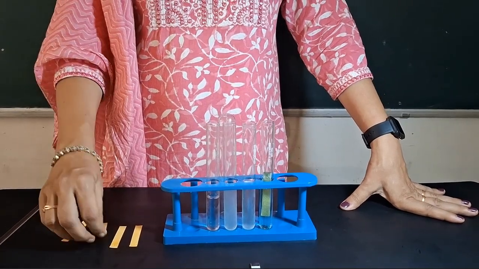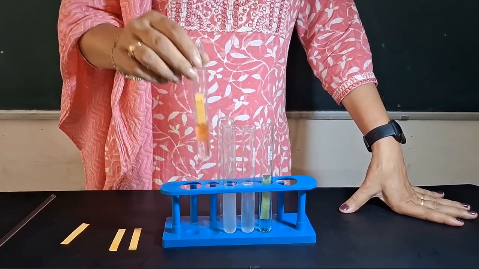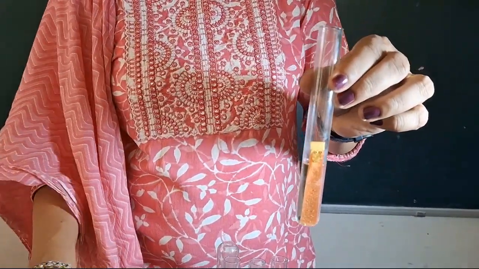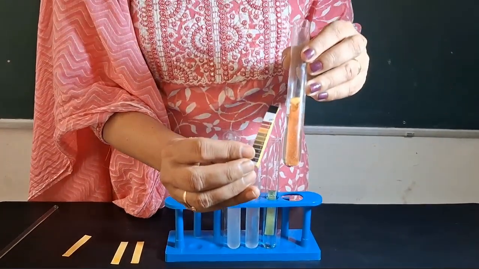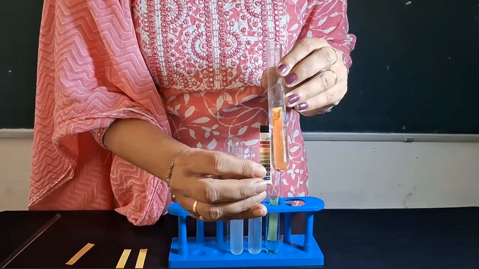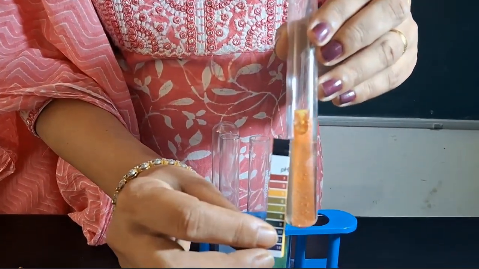So when I drop the strip of pH paper in HCl, you can see the change in color. It is changing to red orange, and if you tally it with the pH paper, you will find that the pH range is around 3, which shows that HCl is highly acidic in nature.